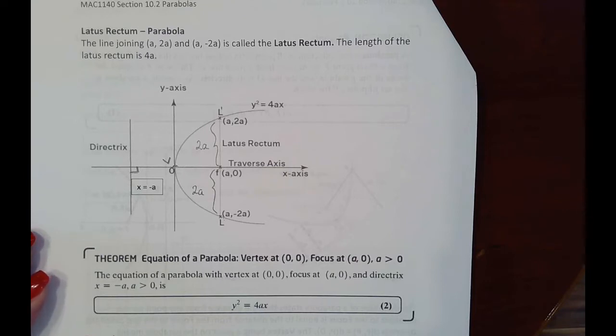So I'm going to give you the form of the equation for all four parabolas. It can either open vertically upward, it can open vertically downward, it can open horizontally to the right or horizontally to the left. And we'll go over all the equations. Just one of them is given in the theorem.